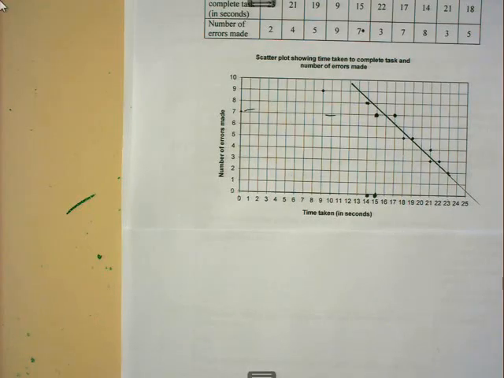It shows that it's an indirect relationship in a way. As one variable increases, the other one decreases. The more time you spend working out mistakes, the fewer the errors. But if you spend little time, there'll be more mistakes. This is the relationship that we came across.